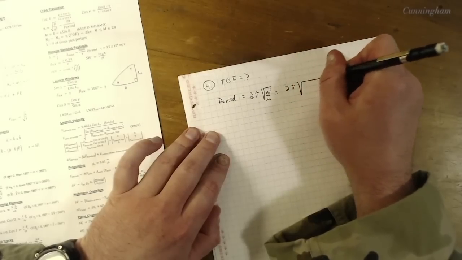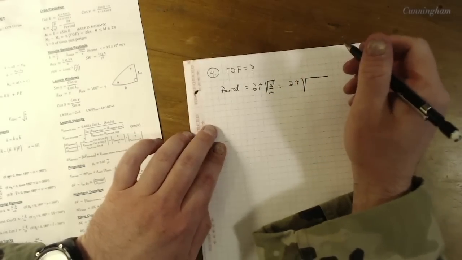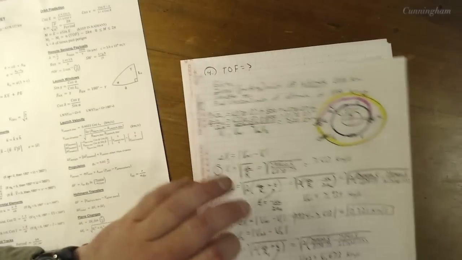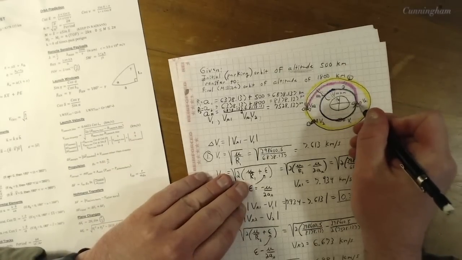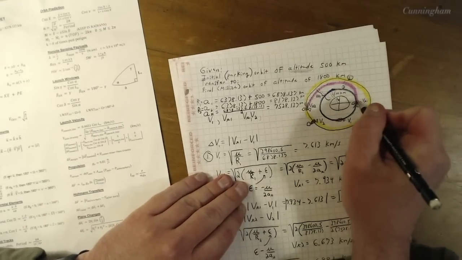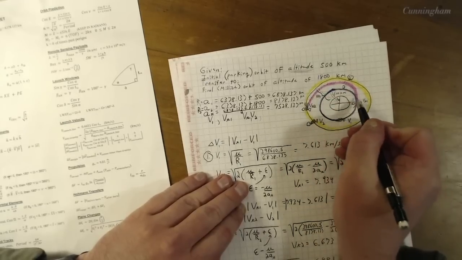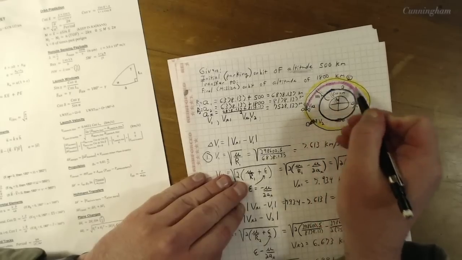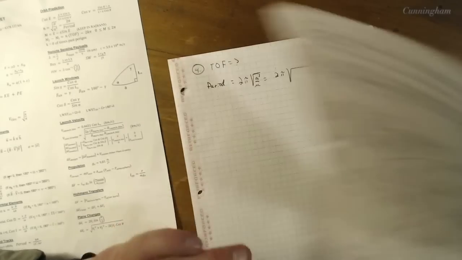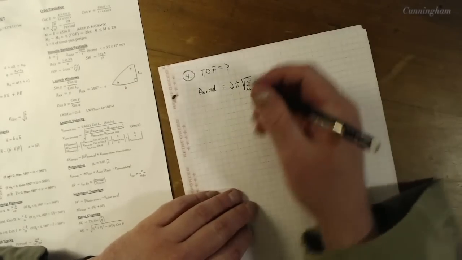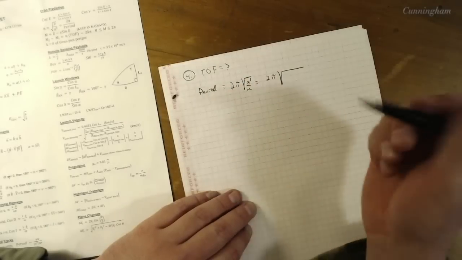The question is which a? Well, the time of flight is the time it takes for the satellite to do a burn here instantly, right? And then spend time in the pink orbit getting out to the mission orbit. So basically all the time that it spends in this half elliptical orbit is the time of flight.